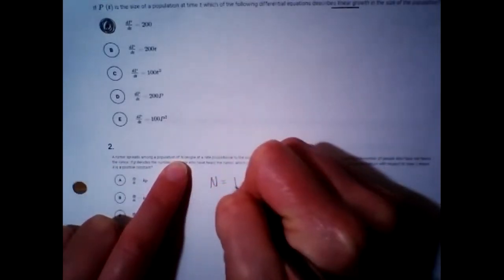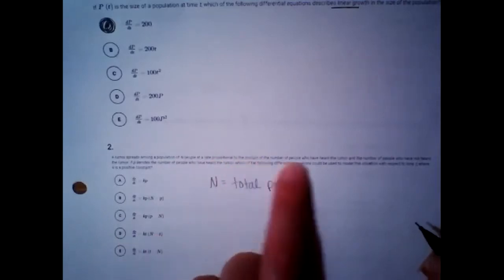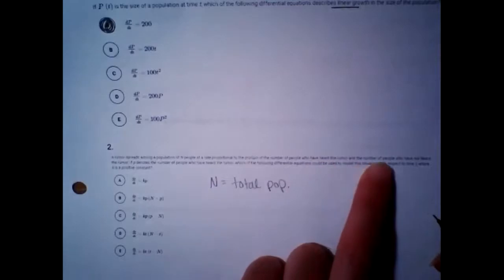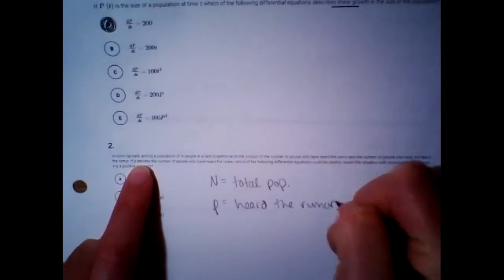All right, number 2, a rumor is spreading through a population of n people. So let me write that down. N is the total population of people. And it is spreading at a rate proportional to the product, so that's multiplication, of the number of people who have heard the rumor and the number of people who have not heard the rumor. So you're going to have your rate equals k times the number of people who have heard it times the number of people that haven't heard it. So P is the number of people who have heard the rumor.